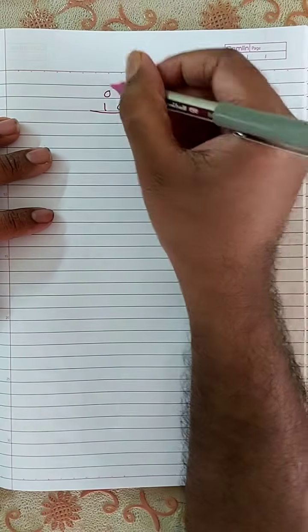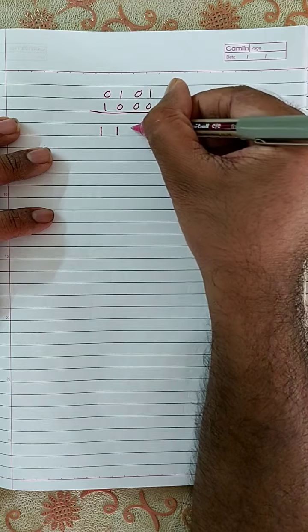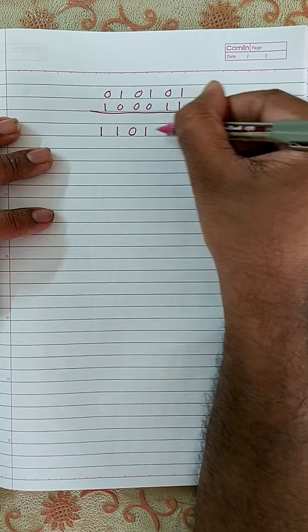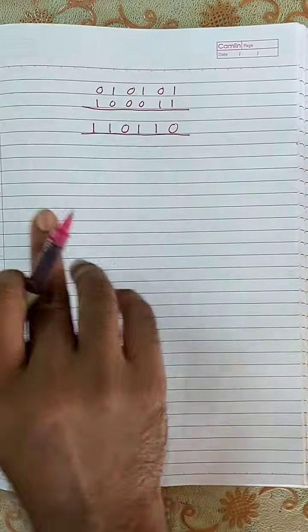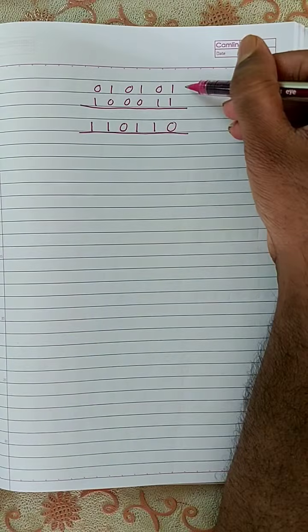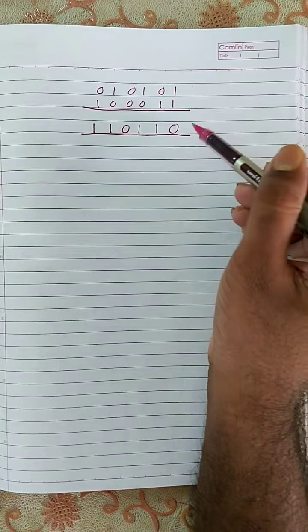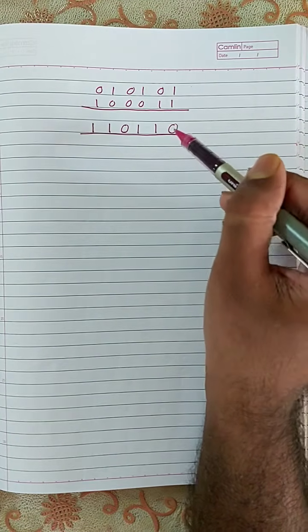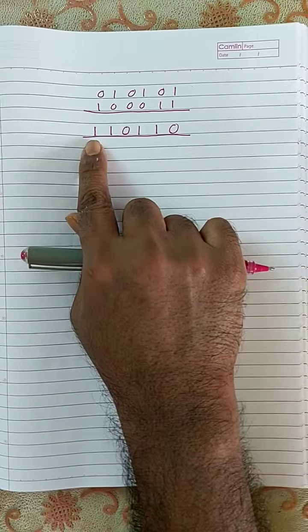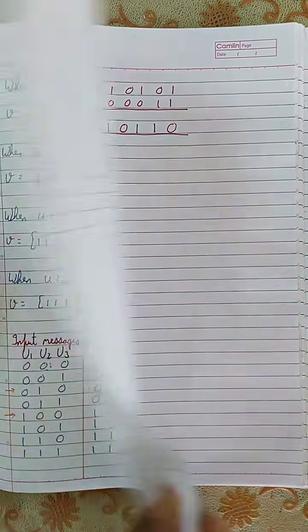Adding means XOR itself. So let me add it. It will become 1 1 0 1 1 0. Okay, so according to the linear block code, if you add any two, or XOR any two code words, then the resulting code word is also one of the code words of the same block code. Let's see, is this 110110 anywhere in your block code?